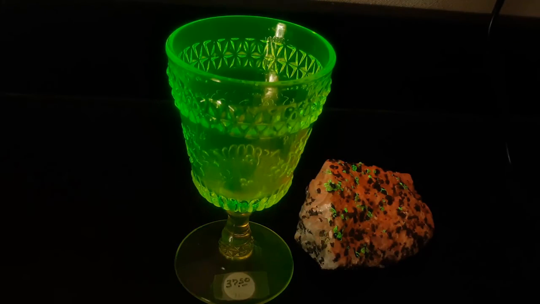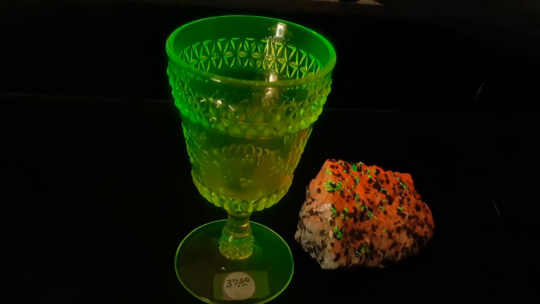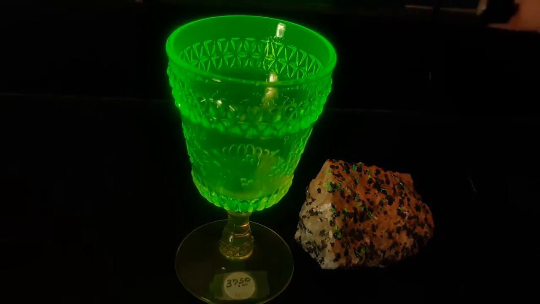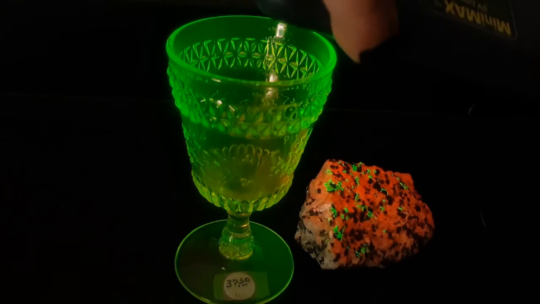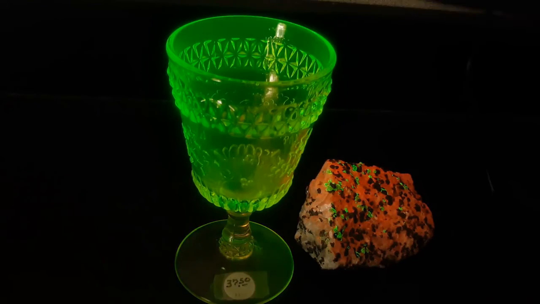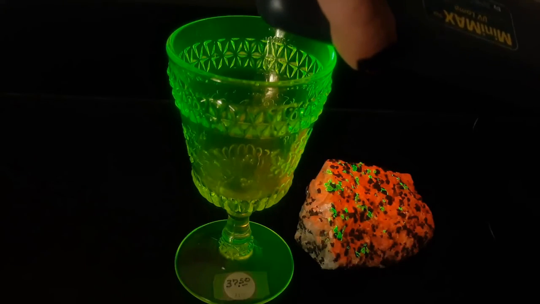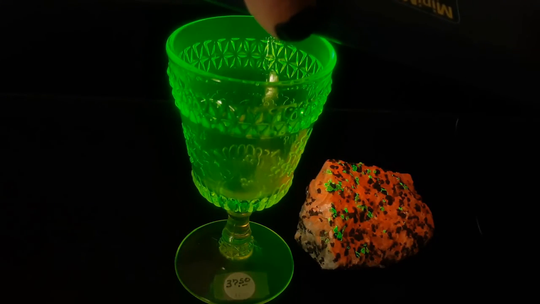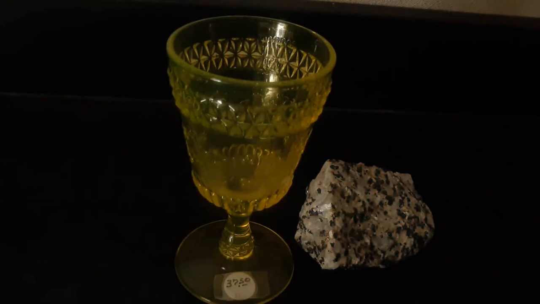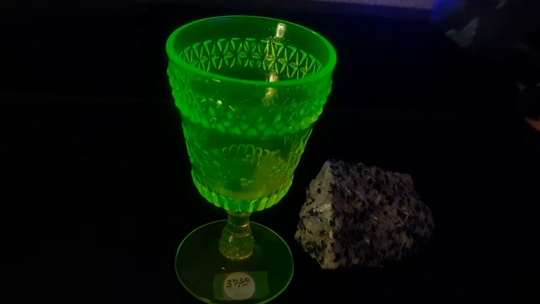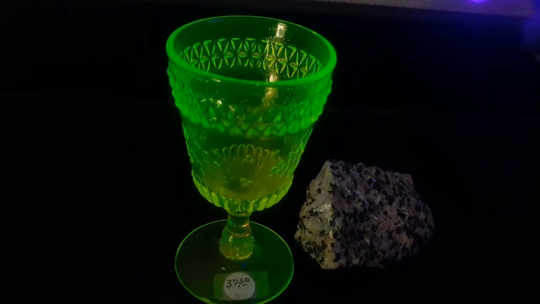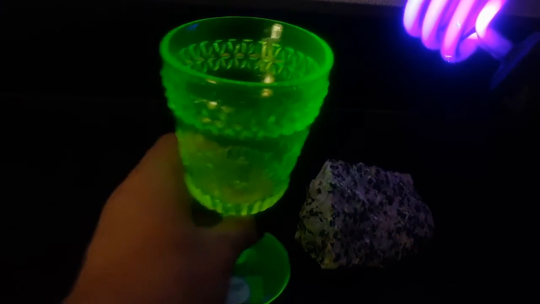Fluorescence is when something absorbs light and then it emits lower energy light. And so the short wavelength UV is high enough energy to get both the goblet and the rock to emit visible light. But the black light does not have enough energy to get both the goblet and the rock to emit the light. It can only make the goblet glow. The rock, it just can't make anything happen.